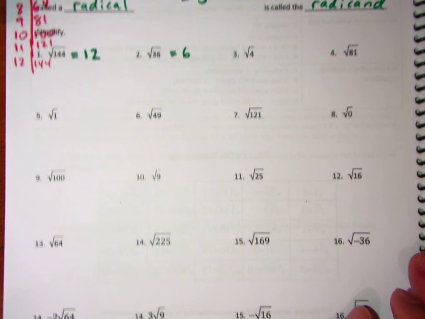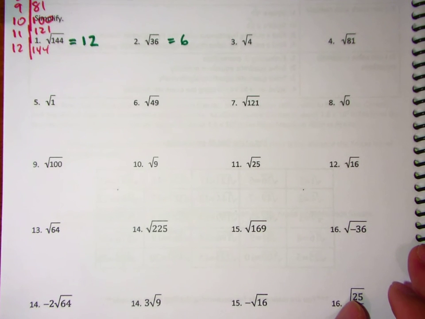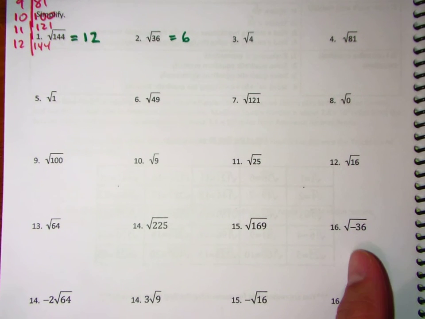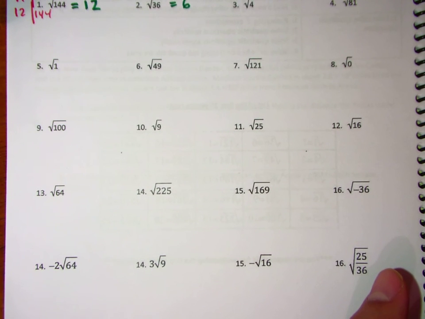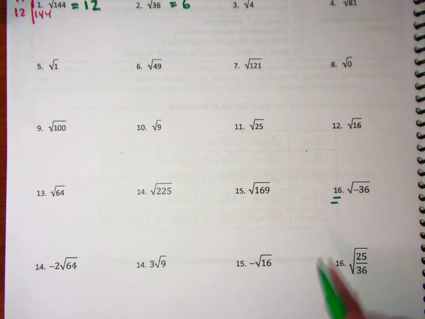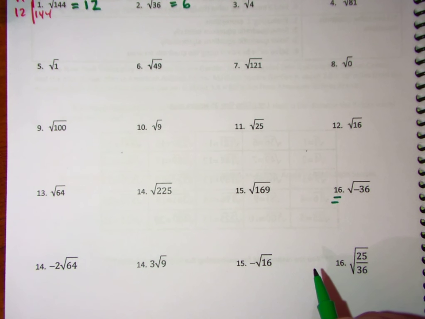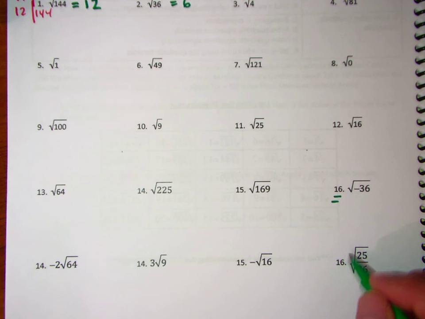A couple of these are a little bit different. Maybe let's do, I'll let you kind of figure out number 16. Let's do number 16. Oh, there's multiple 16. Okay, I'm talking about this one.